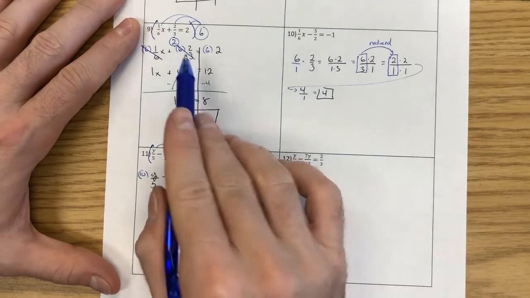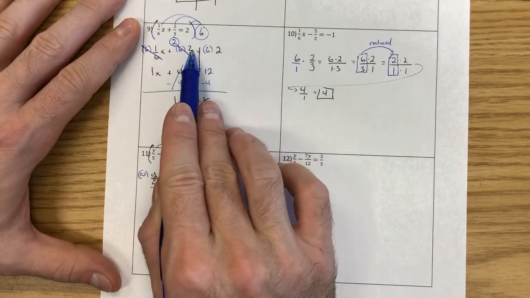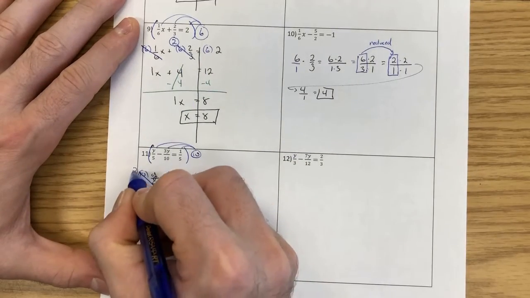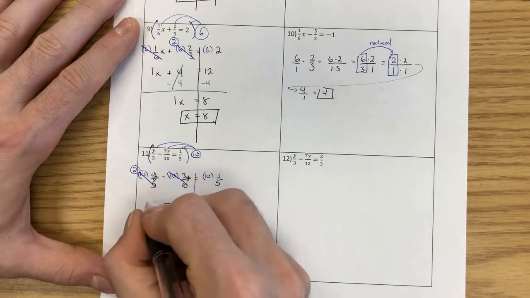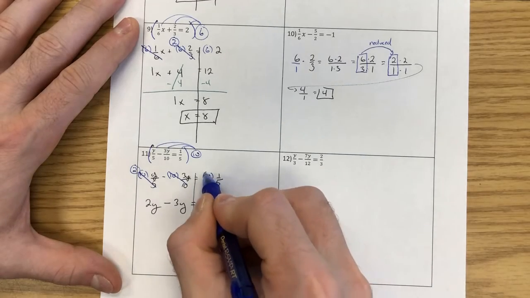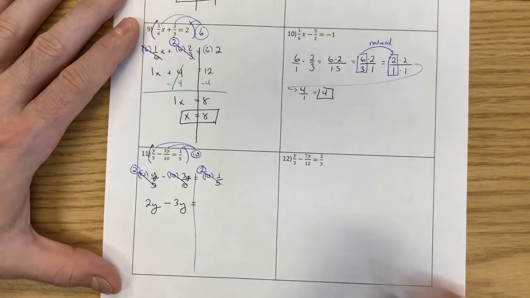And what we saw previously when we had a 6 over 3, that divided into a 2, so I doubled the top. Just like this, 10 divided by 5 is 2. I'm going to double this top. So double y is 2y. Look over here, 10 divided by 5 is 2. I'm going to double that top. So 2 times 1 gives me 2.